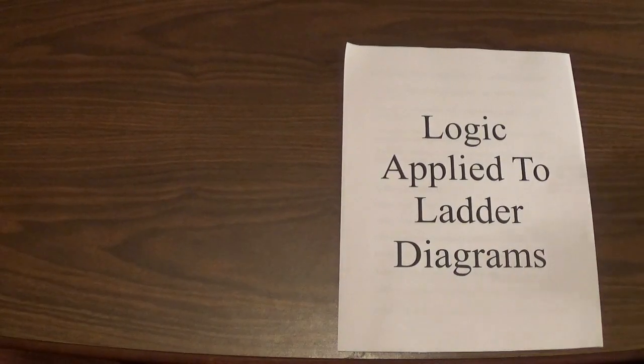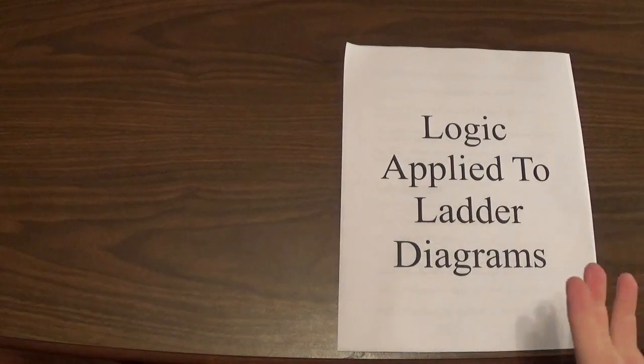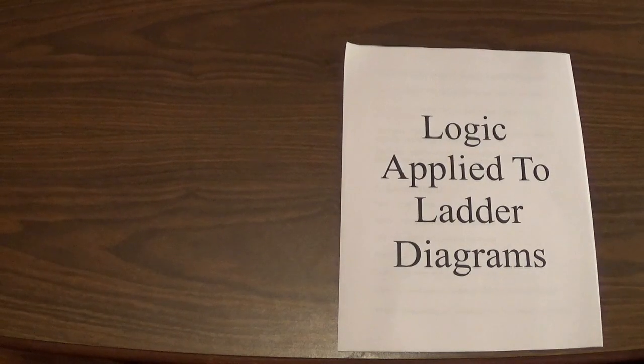Okay, so in this video we're going to look at applying our logic gates to ladder logic diagrams. So we're going to compare the logic functions and how that's integrated into ladder diagrams so that we can better understand these control circuits and how the switches behave in order to control the output.